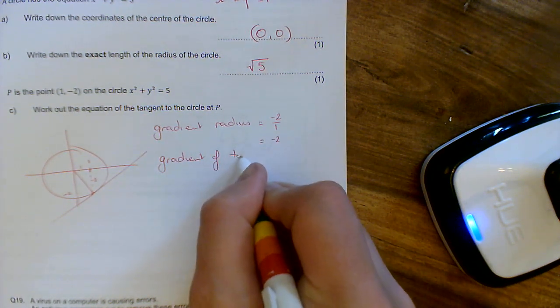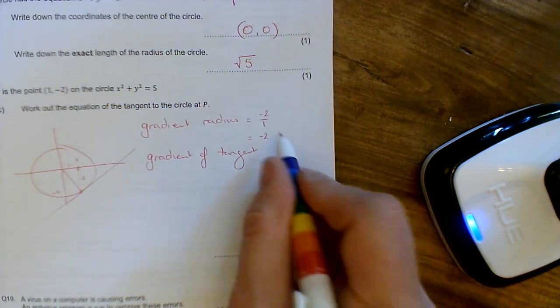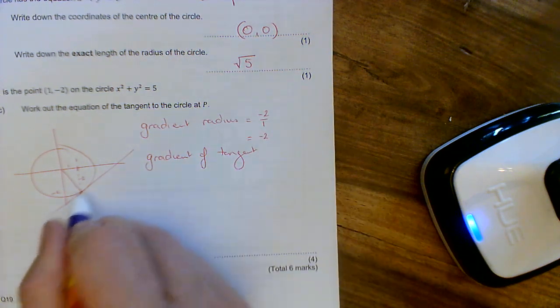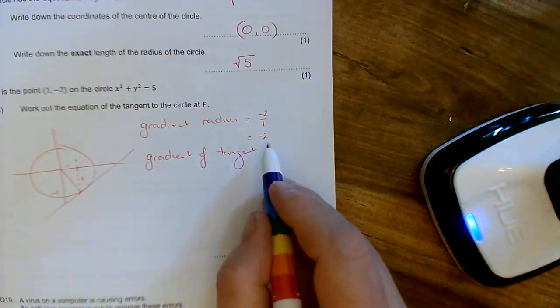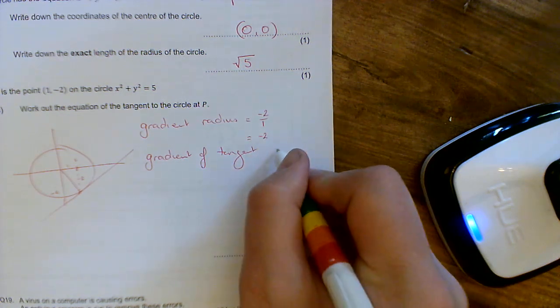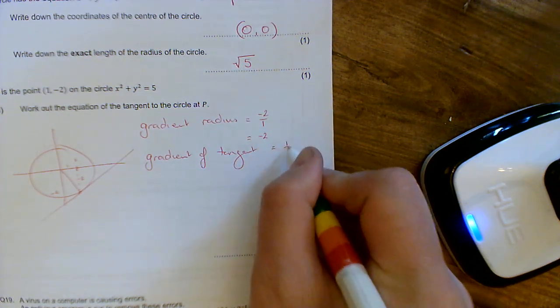of the tangent is the negative reciprocal of this thing. So it's already negative, so the tangent's obviously positive. You can see it's going upwards there. And then the gradient is going to be the reciprocal of 2, which is a half. So the gradient of the tangent equals a half.